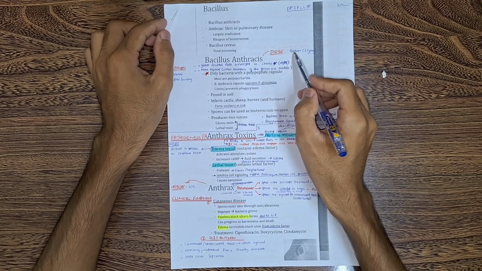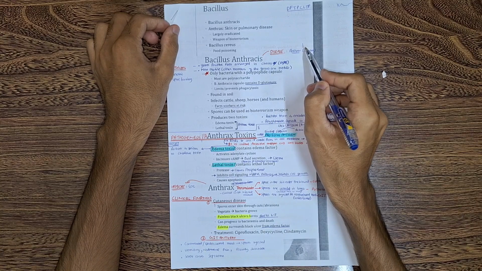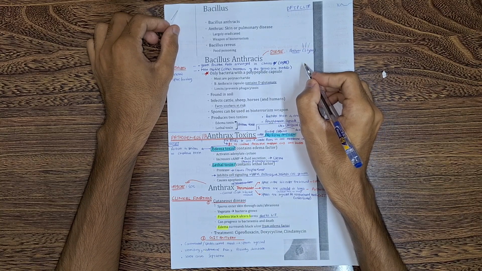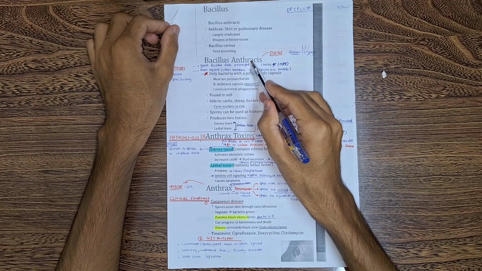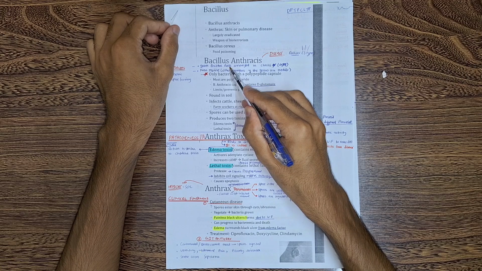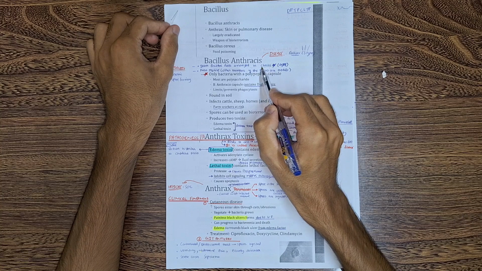It causes anthrax. Anthrax is actually of three types: pulmonary anthrax, cutaneous anthrax, and GIT anthrax. If we talk about the features of Bacillus anthracis, it is a gram-positive rod, which everyone knows. The main point of differentiation here is that it is a gram-positive rod arranged in chains. That's a very important point, right?